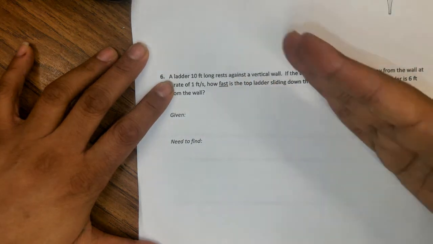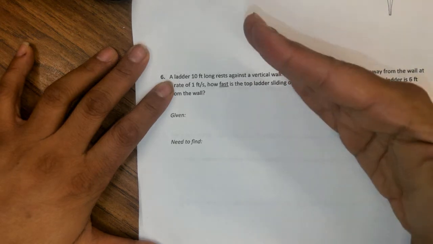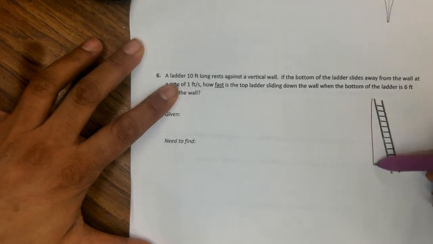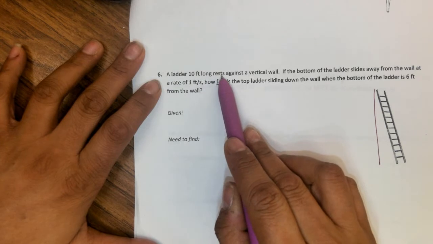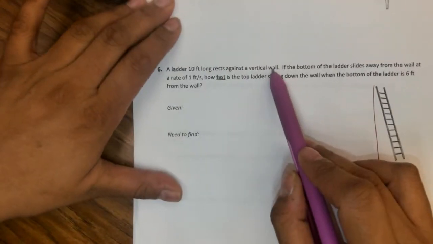So the ladder's at an angle because you want to climb and reach something. This right here is the wall that's vertical. So the ladder is 10 feet long, rests against a vertical wall. I think I said line earlier, sorry about that.